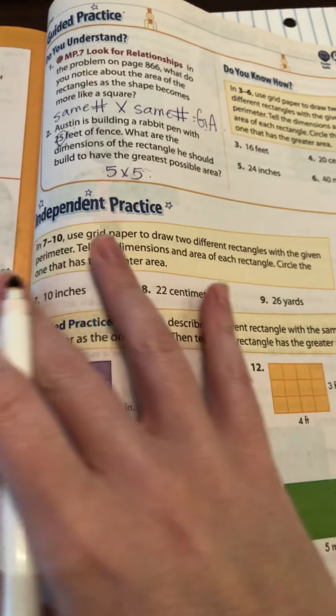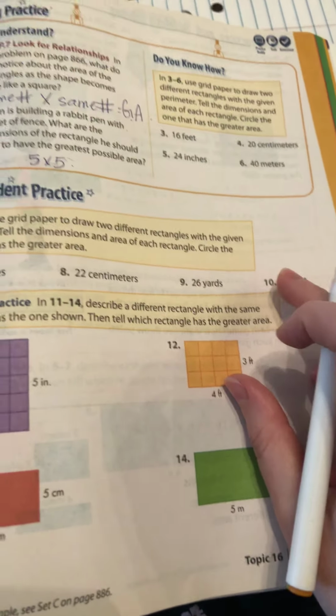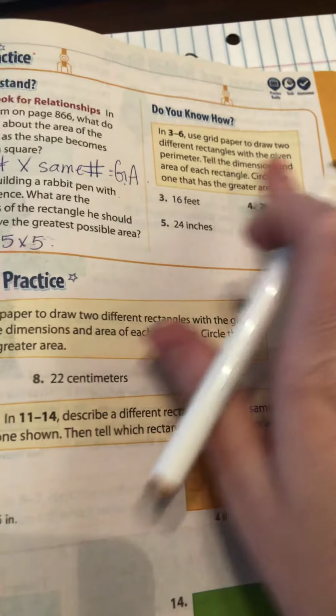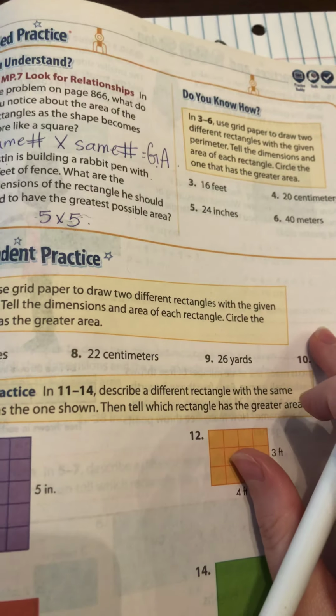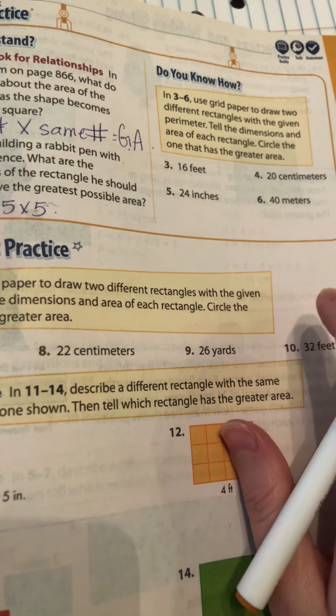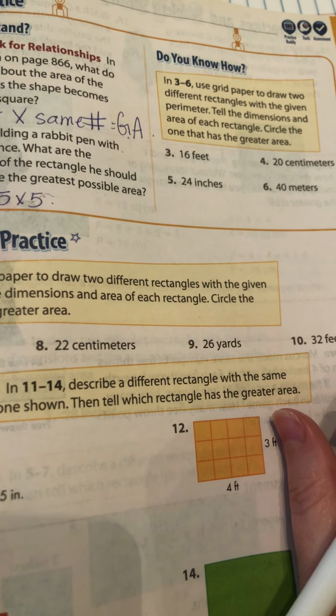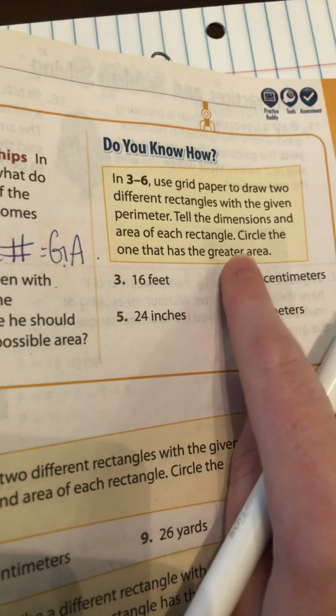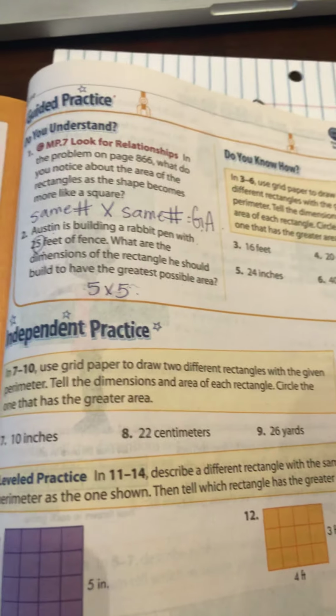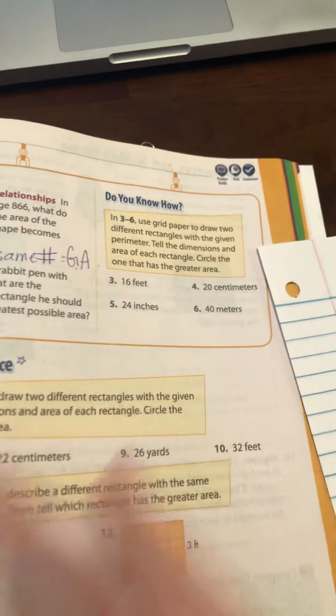Okay. Now, the rest of this page, up to number 10, wants you to draw 2 rectangles for all of these that have the same perimeter but different areas, okay? And they want the one that has the greater area. Now, that's a lot of drawing of rectangles. I just want to do the odd numbers, okay? Let's just do odd numbers. So we're going to do 3, 6, 9, okay?